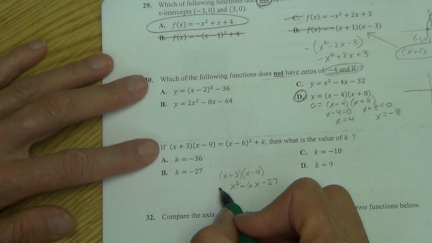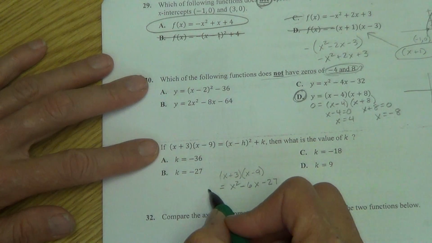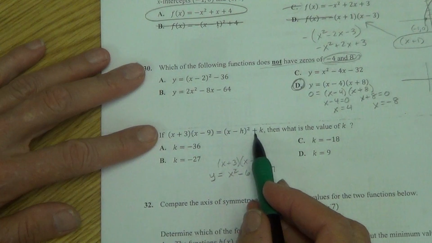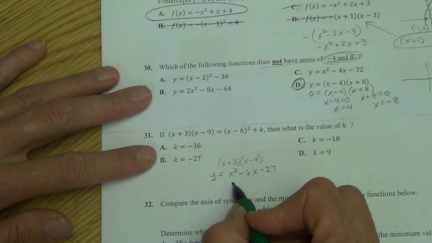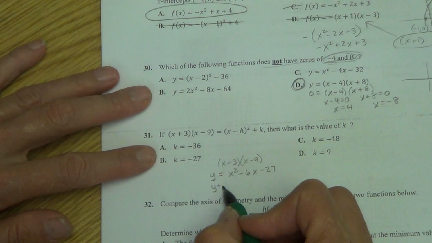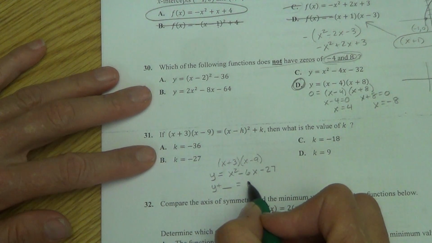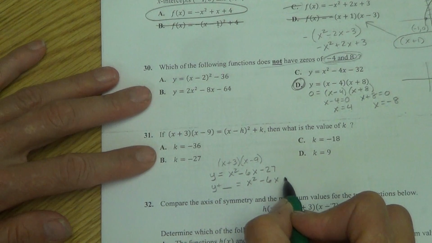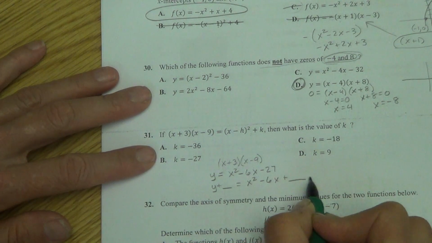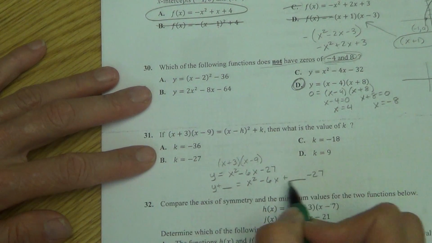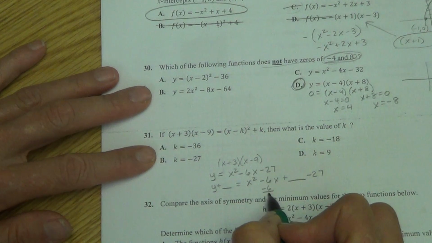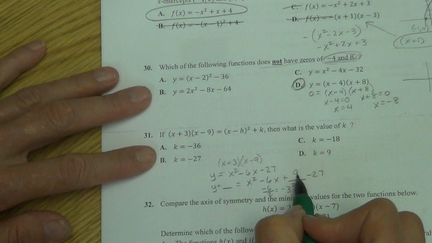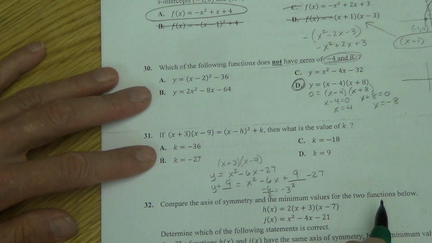And now we're going to convert that to vertex form. So we need to complete the square. y plus blank equals x squared minus 6x plus blank minus 27. Negative 6 divided by 2 would be negative 3. Negative 3 squared is 9. So we've built our square.